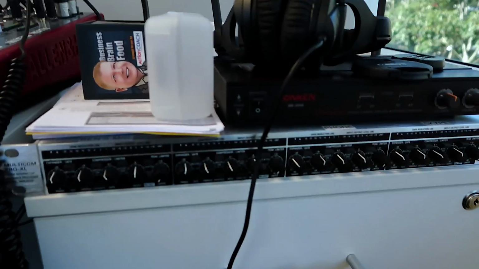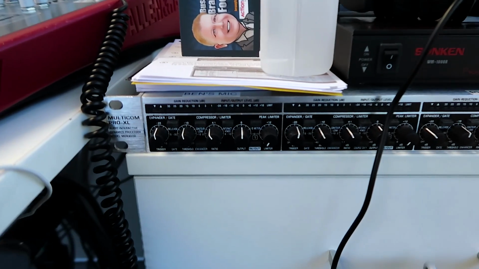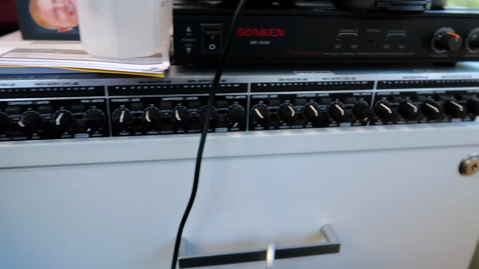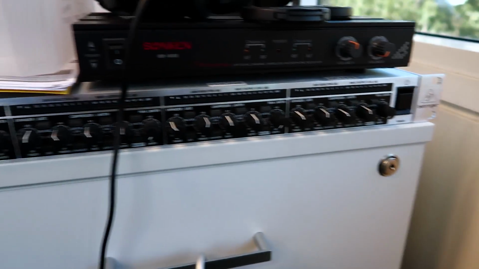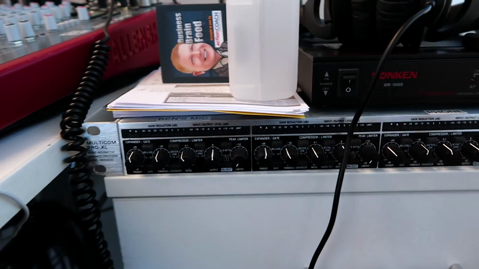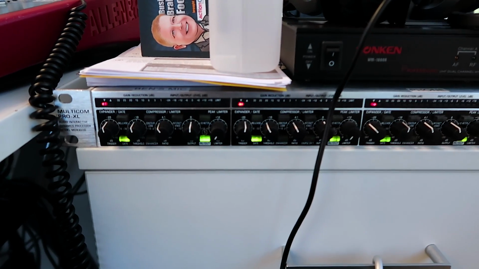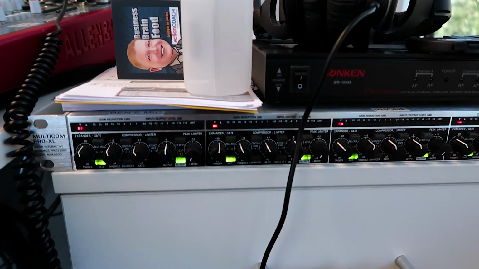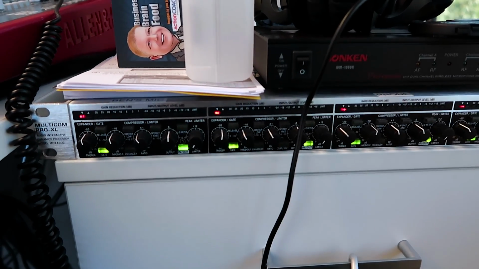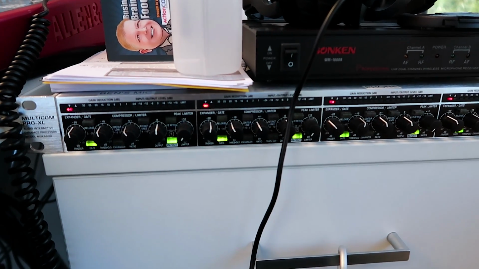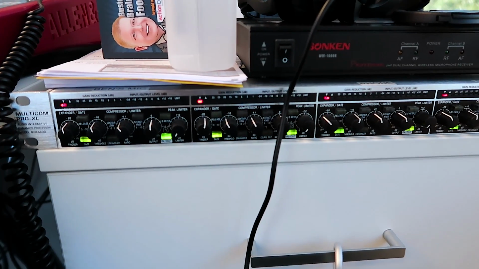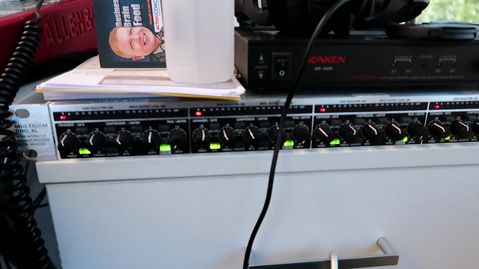But here's my little secret sauce, and this is called a compressor limiter. This one here is made by Behringer, and what it does is allows you to limit sound, the levels. So if somebody laughs or yells or is very loud, it won't let it be too loud, and by the same token, it won't let it be too soft. So it sort of equalizes the sound, if you like, or normalizes it.